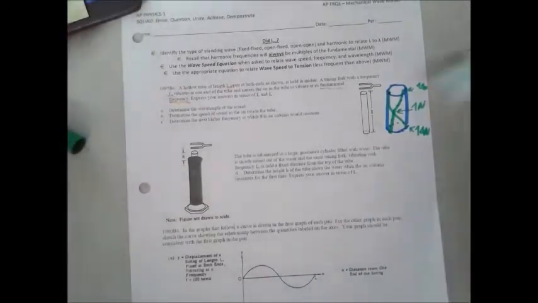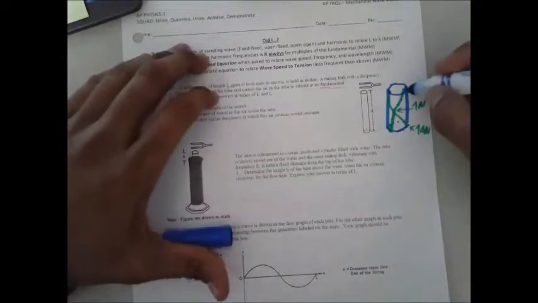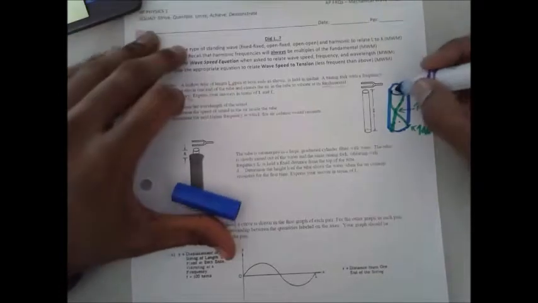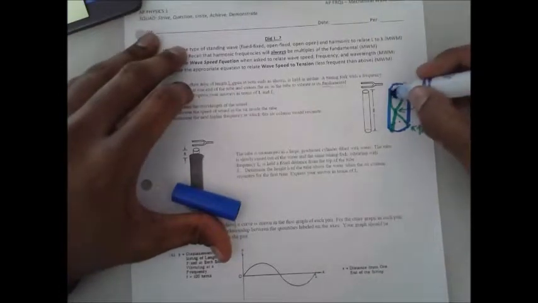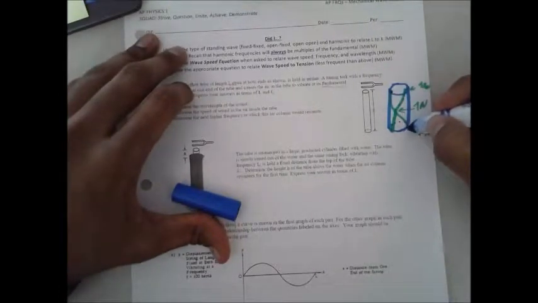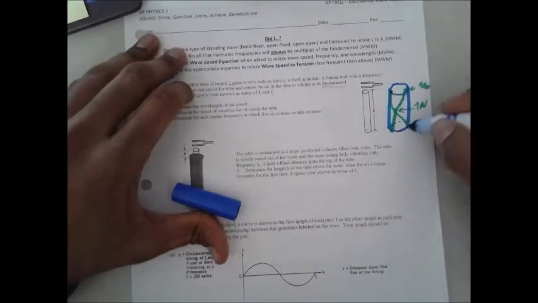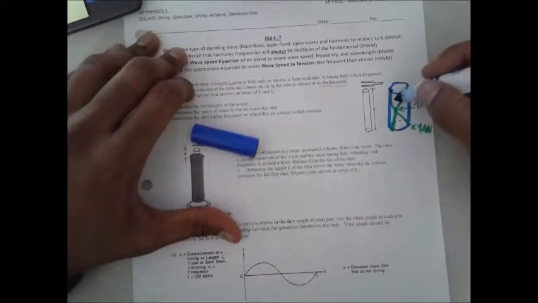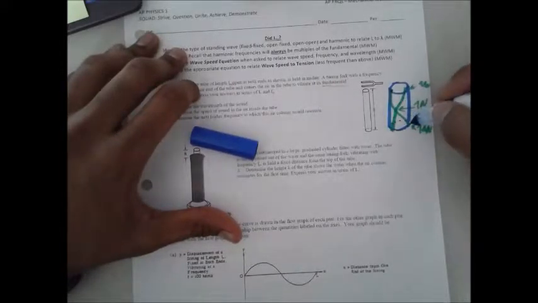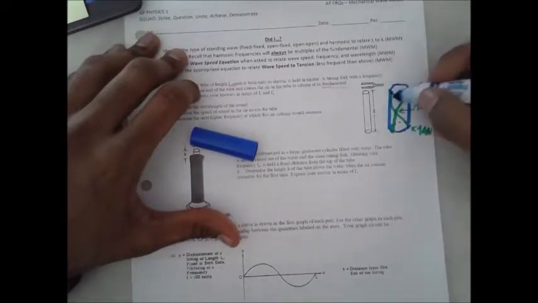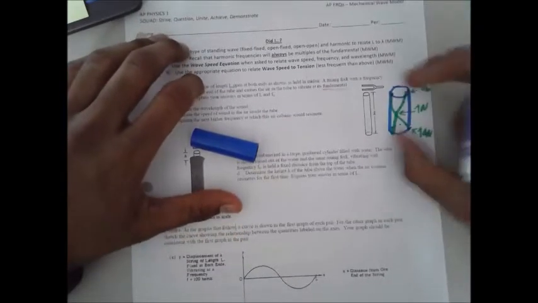Now, what we see here is that this is half of a wave, right? So we need to go 1, 2, to go all the way to complete one wavelength, because we have one loop right over here, a little bit displaced, but we need to complete two of these to get one wave.